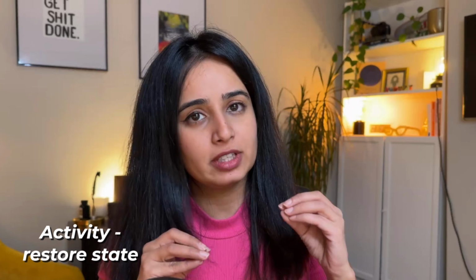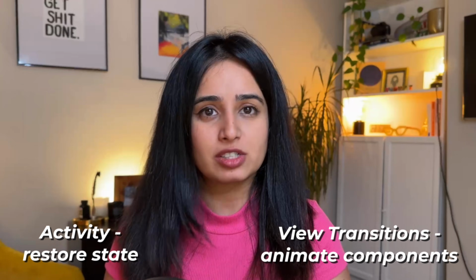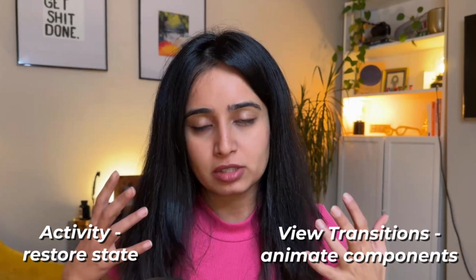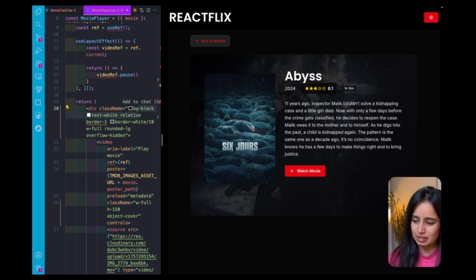Just like how the activity component helps you store state and restore that state, view transitions help you add animations between components, especially between navigations, between one element transitioning to another element. And I'm going to show you how to use view transitions in another example. So let's go back to our Netflix app. Now let's look at the movie detail page.